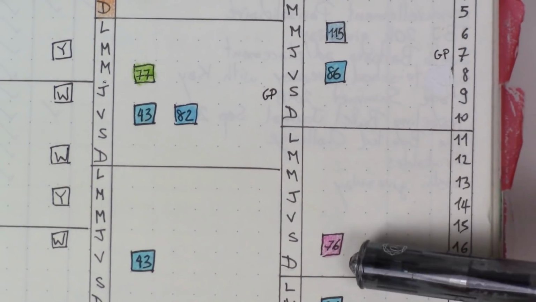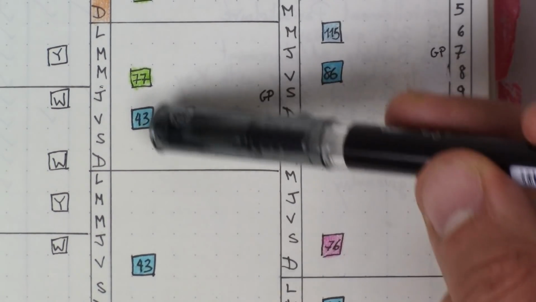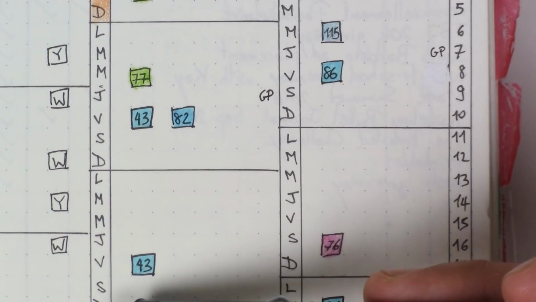So if we have a look in here, I know that here I have a work-related entry, this one is personal, and all the other ones are related to university because they are blue.